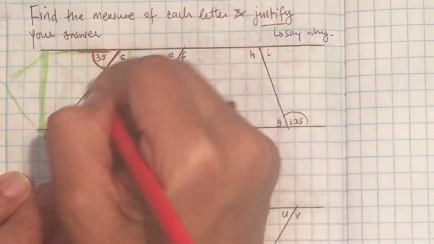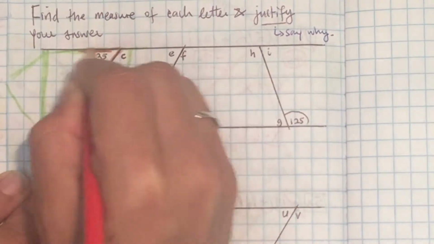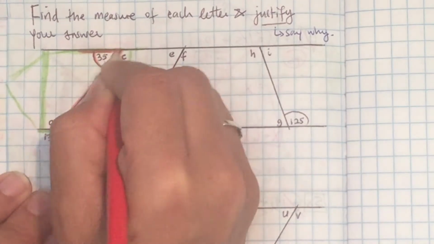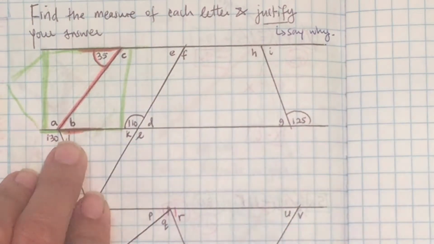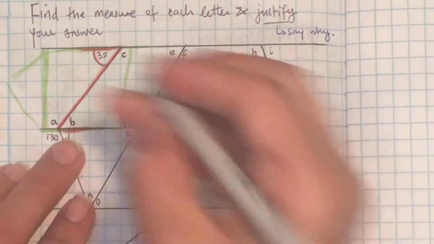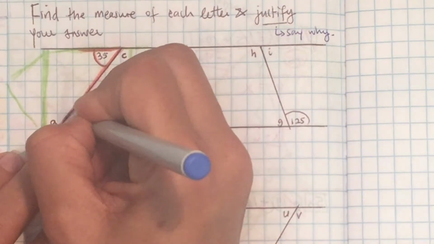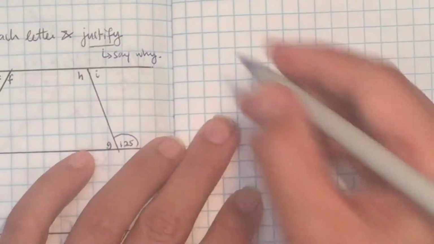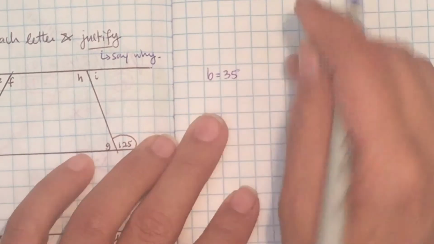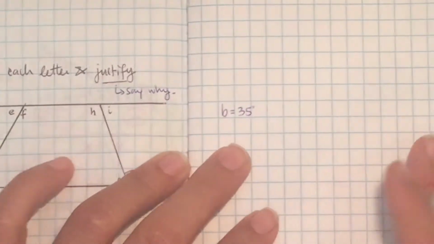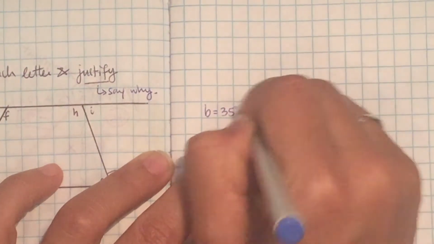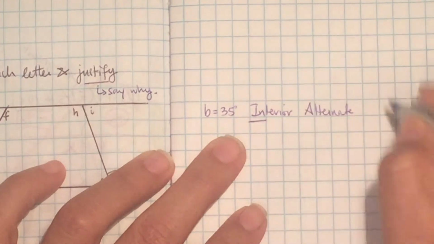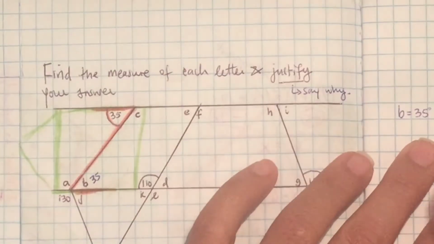So I can draw a Z. And interior is going to give me the alternate angles when I draw a Z, or if I can look on the opposite sides of the transversal. So automatically I can see that B is going to be 35. So then I write B equals 35, and the reason being it's alternate interior or interior alternate angles. It doesn't matter which word you put first.